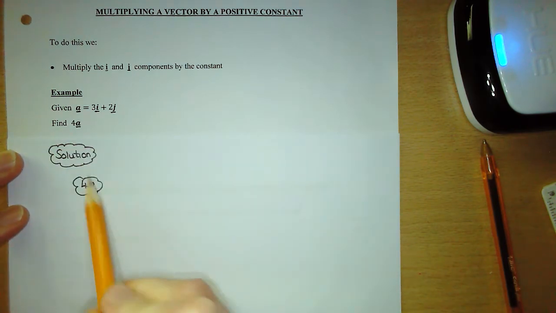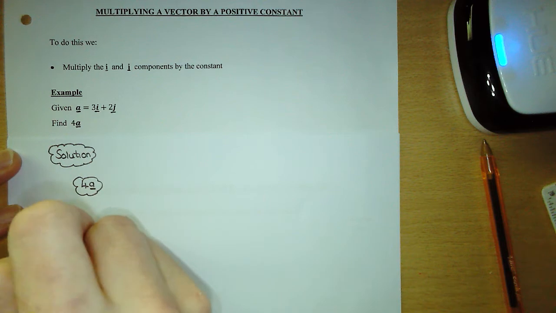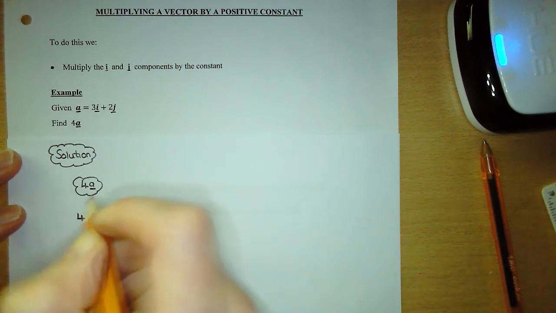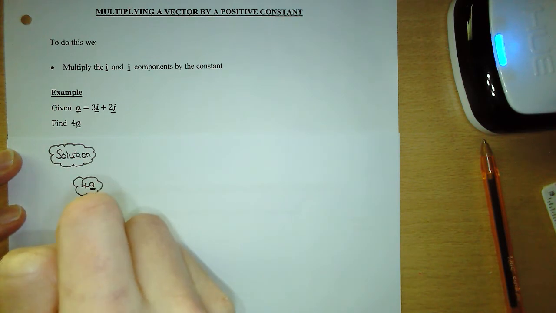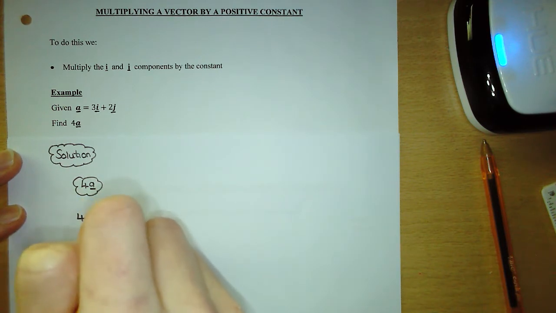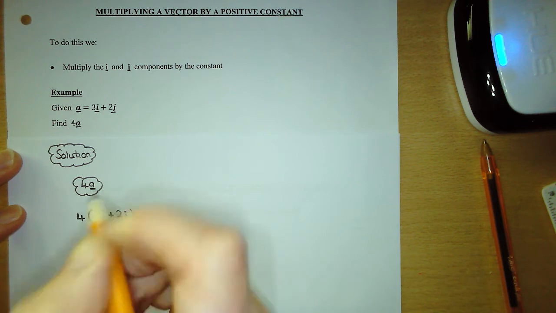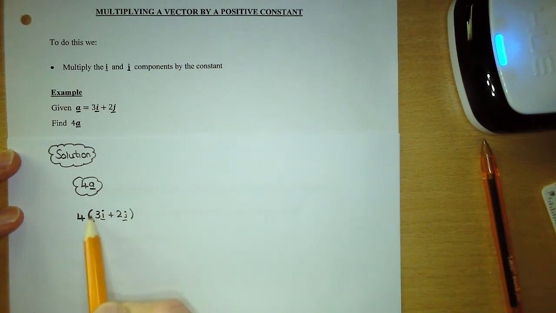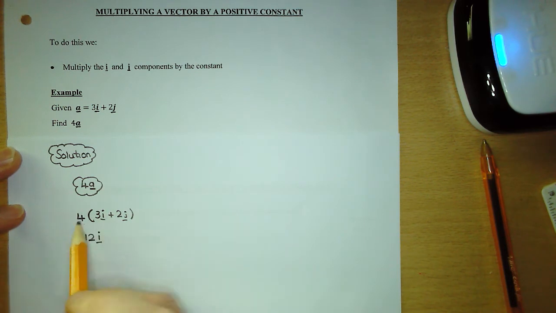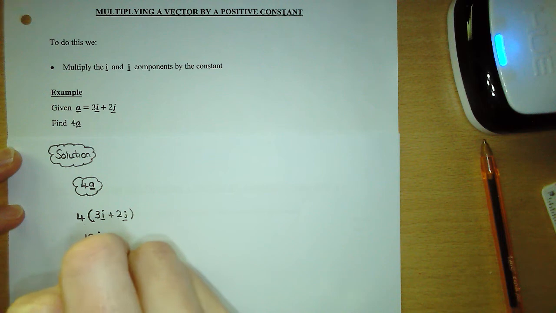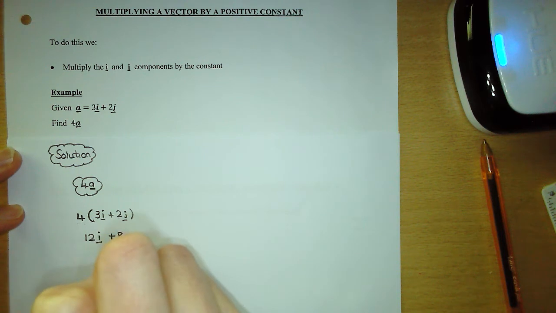We're going to replace vector a with its i and j components, so that's 4, and then I'm going to open brackets because the i and j components belong to a, so in brackets we've got 3i plus 2j. So straight away we're going to be multiplying the i component by the constant, and we're going to be multiplying the j component by the constant. So 4 multiplied by 3 is going to give us 12i, and then 4 multiplied by plus 2 is going to give us plus 8j.